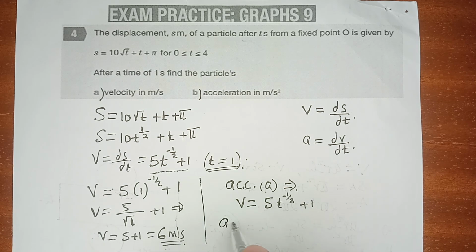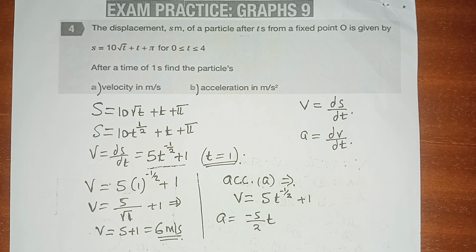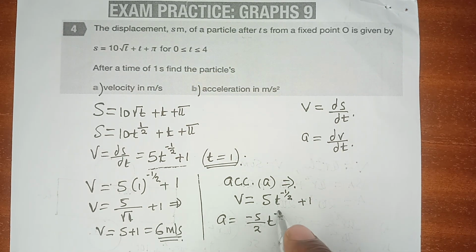So acceleration, which is dv dt, is minus a half times 5, which is minus 5 over 2, t raised to power minus a half minus 1, which is minus 1.5, basically minus 3 over 2. Of course, this is a constant and it is going to die. This can easily be written as minus 5 over 2 t raised to power minus 3 over 2.